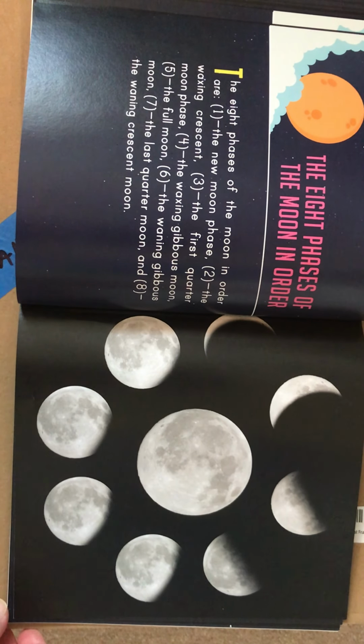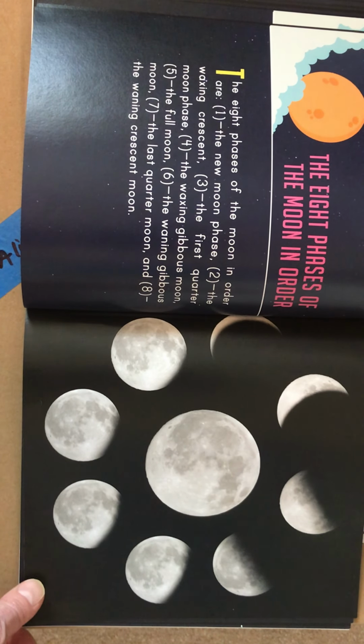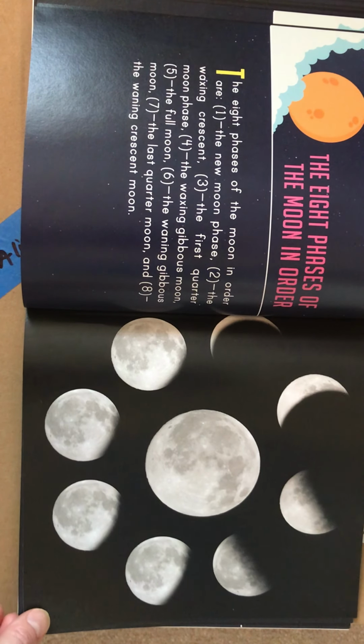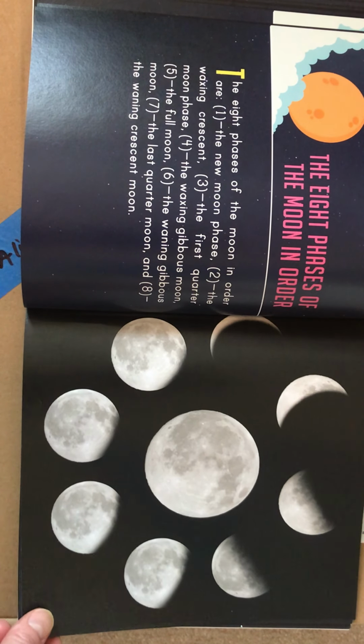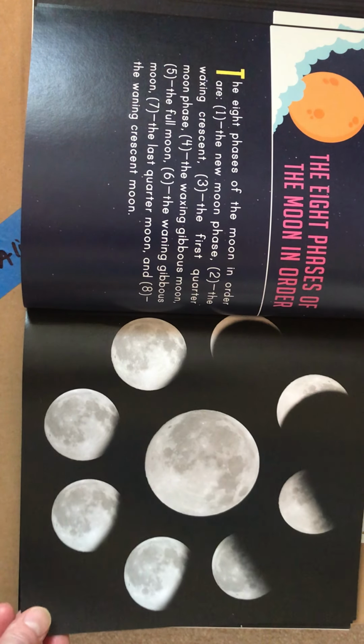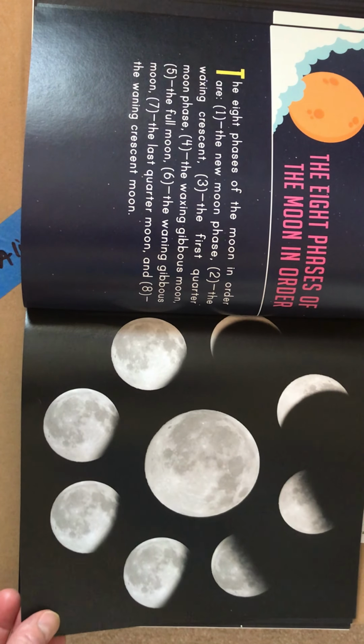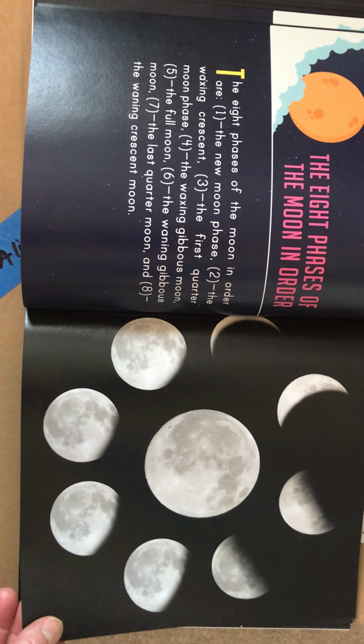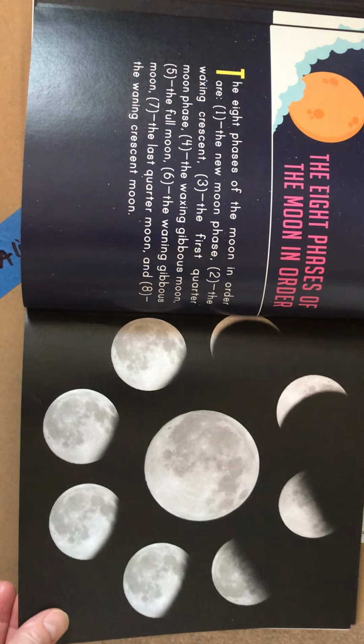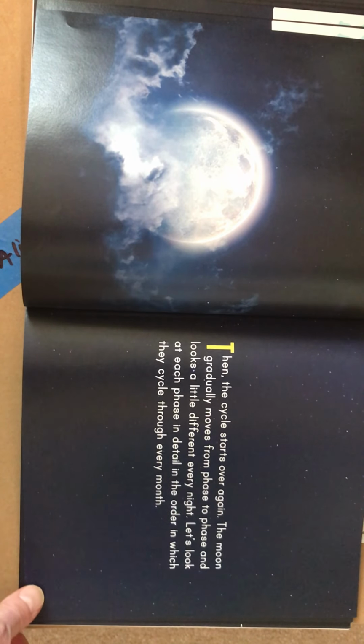The 8 phases of the moon in order. The 8 phases of the moon in order are: 1. The new moon phase, 2. The waxing crescent, 3. The first quarter moon phase, 4. The waxing gibbous moon, 5. The full moon, 6. The waning gibbous moon, 7. The last quarter moon, and 8. The waning crescent moon. Then the cycle starts over again.